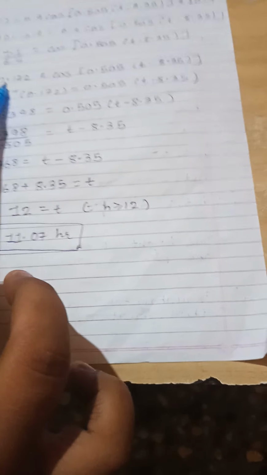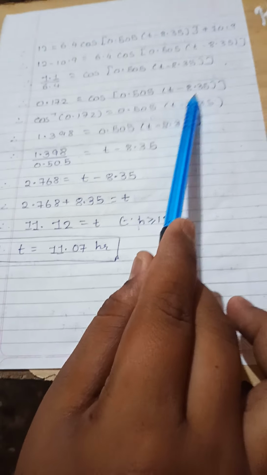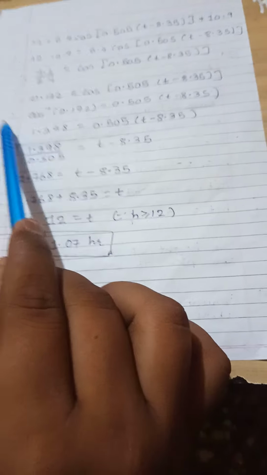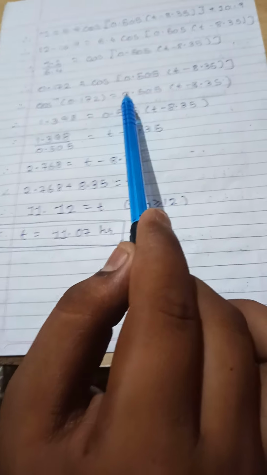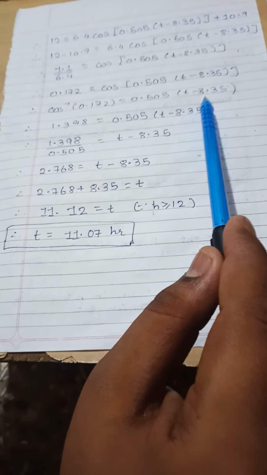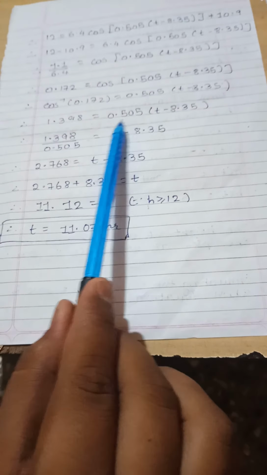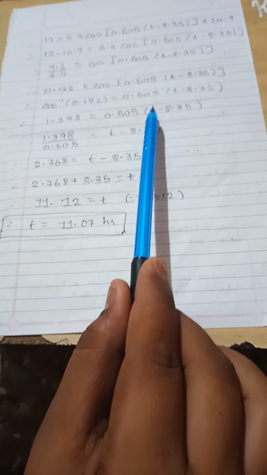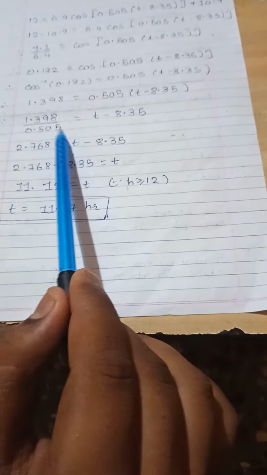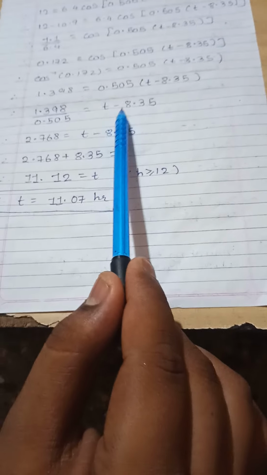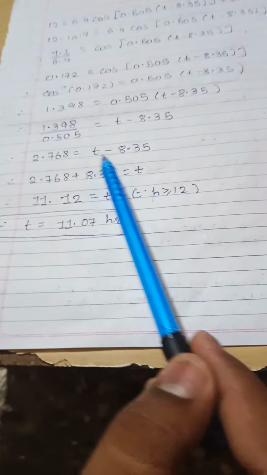Therefore 0.172 is equal to cos (0.505 (t minus 8.35)). Therefore cos inverse of 0.172 is equal to 0.505 (t minus 8.35). Therefore 1.398 is equal to 0.505 (t minus 8.35). Therefore 1.398 divided by 0.505 is equal to t minus 8.35. Therefore 2.768 is equal to t minus 8.35.